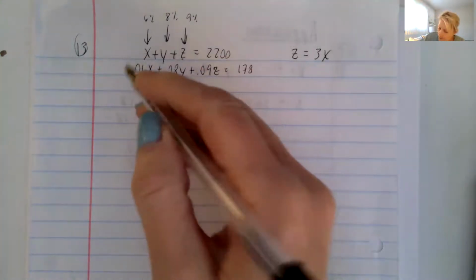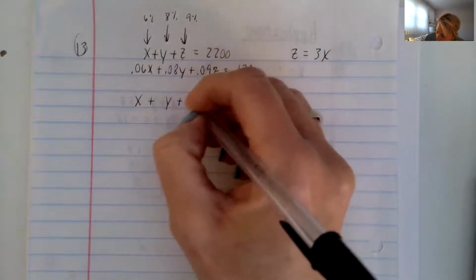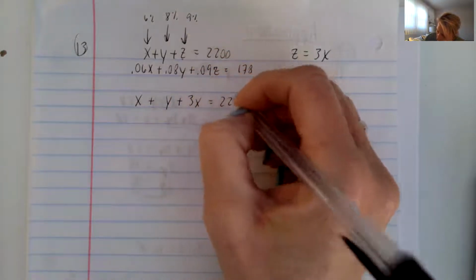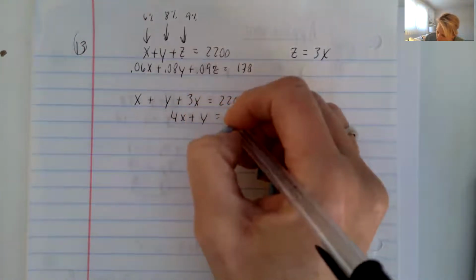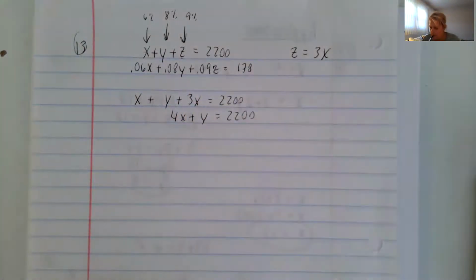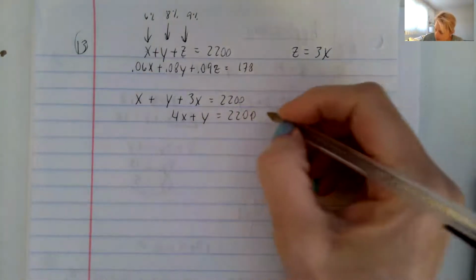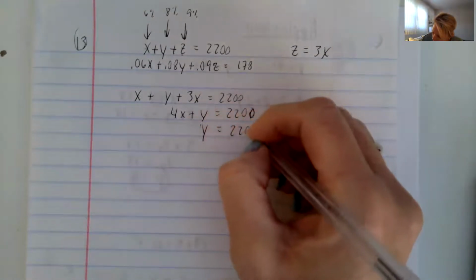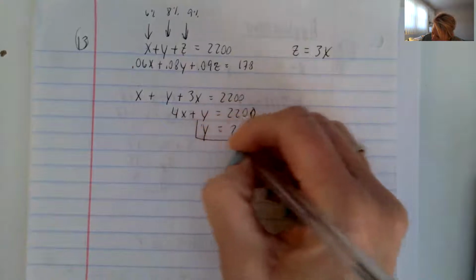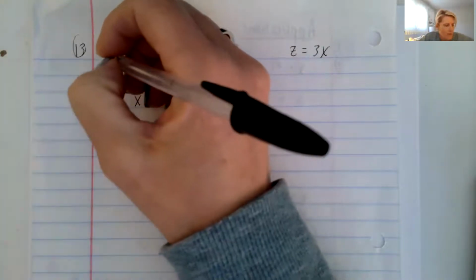Okay. And so we can rewrite this first one up here, x plus y. Instead of z, we can put 3x equals 2,200. So that's really 4x plus y equals 2,200. Okay. And then we could solve for y. So we could say y equals 2,200 minus 4x into row 2. So this is row 1 and row 2.